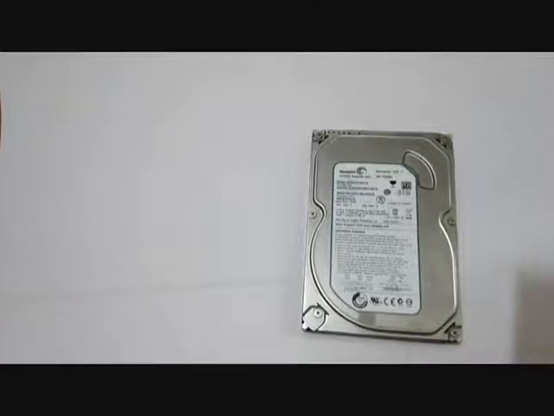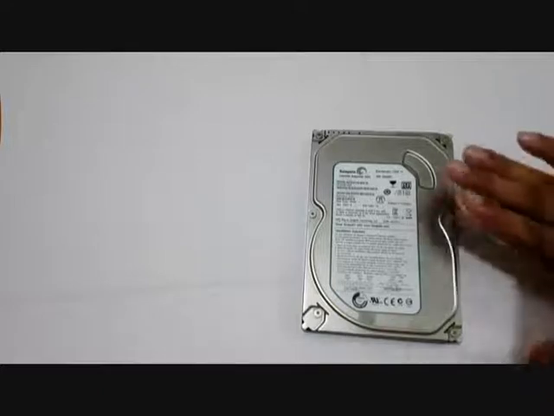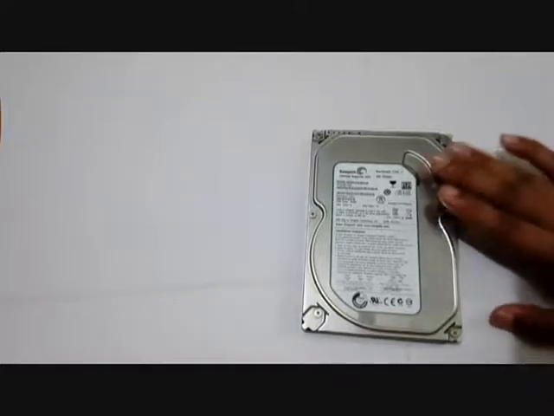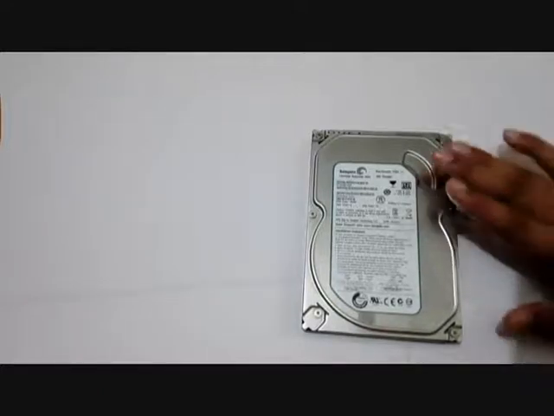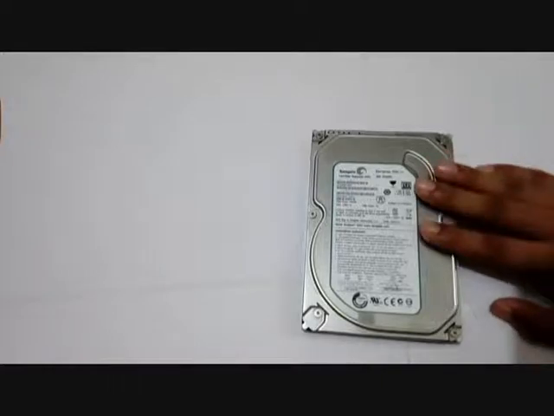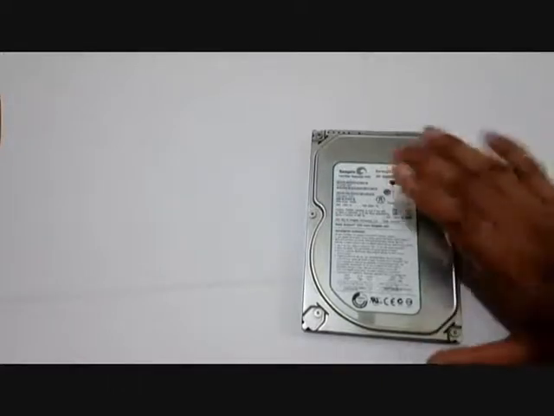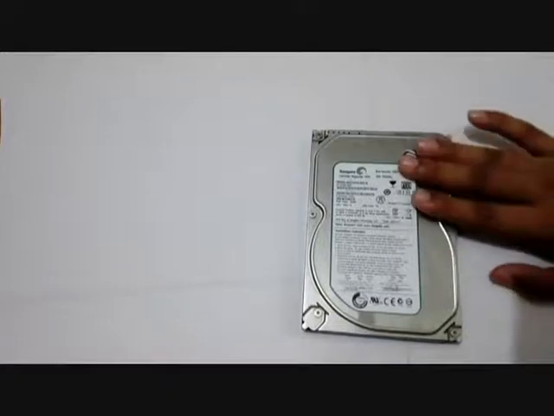And the other very important factor is the interface of the hard disk. How the hard disk will connect to the computer, the motherboard, because this is connected to the motherboard. So make sure when you buy your hard disk that the interface is supported by the motherboard.